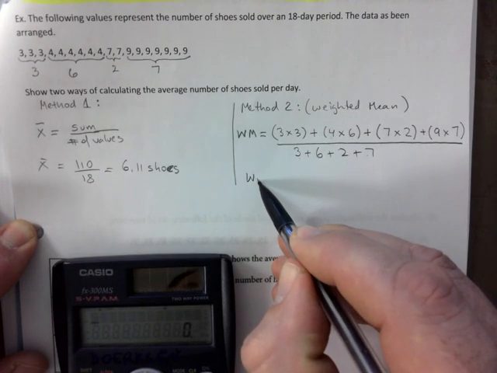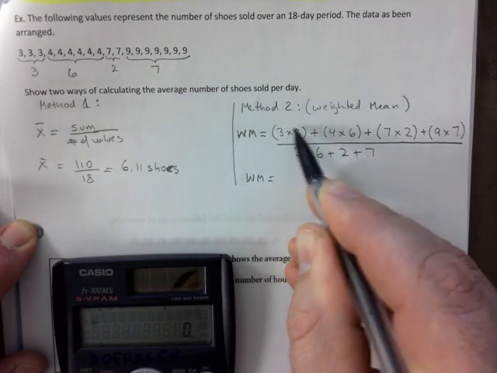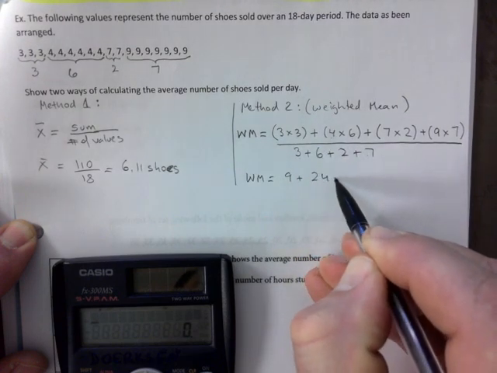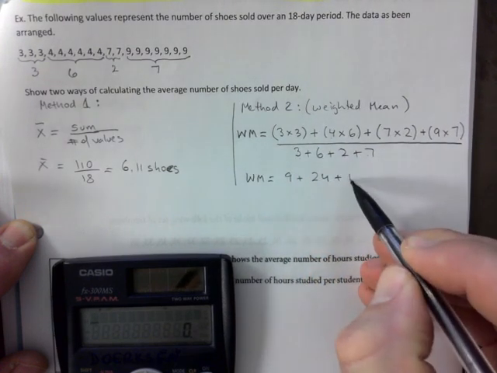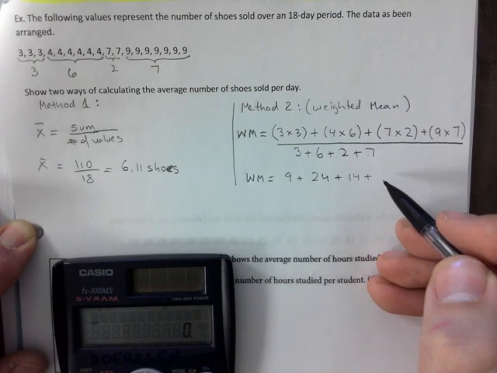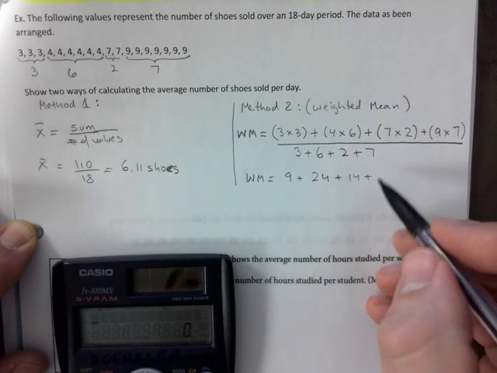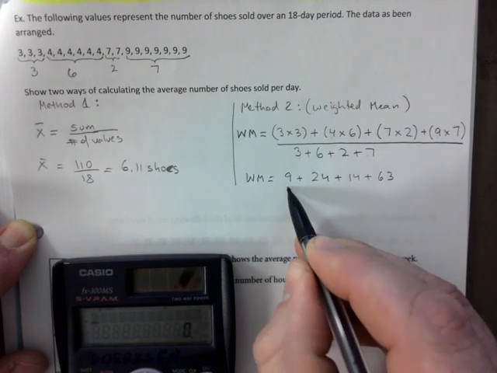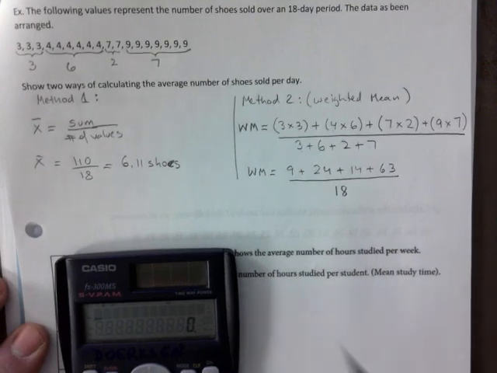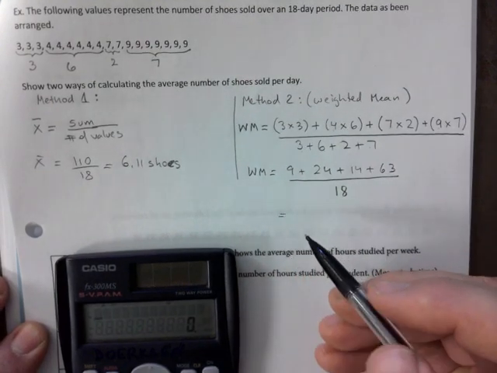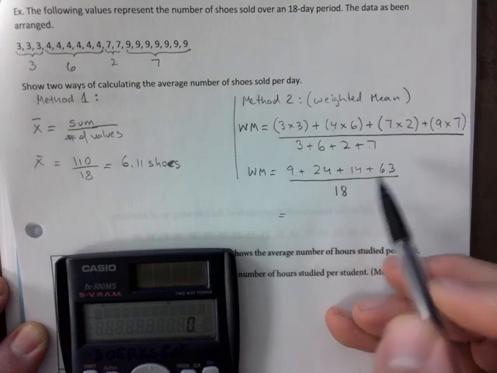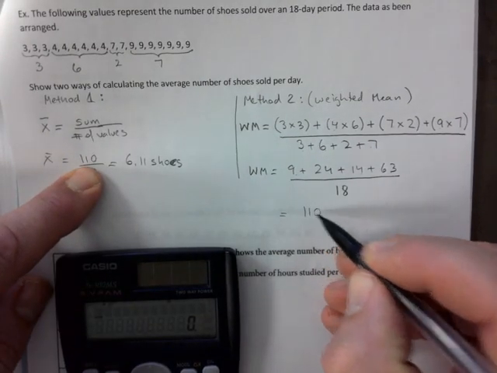So weighted mean, let's do this in our heads. 3 times 3 is 9. 4 times 6 is 24. 7 times 2 is 14. 9 times 7, 63. Over 18. You know we're going to get the same answer. I hope you see where this is going. If I add up these numbers, I get 110 again.